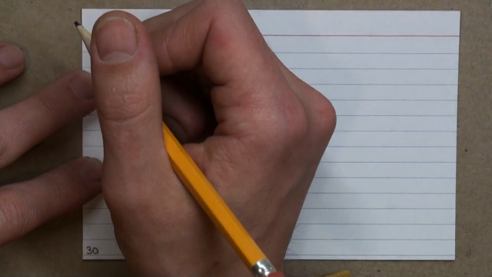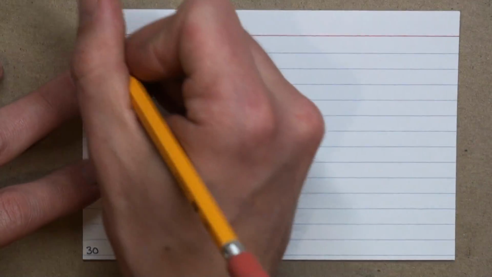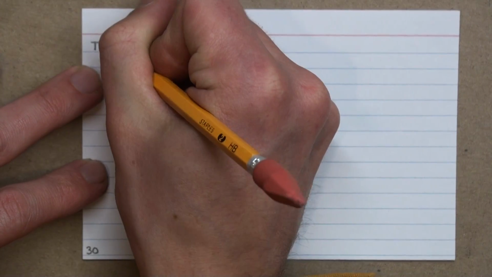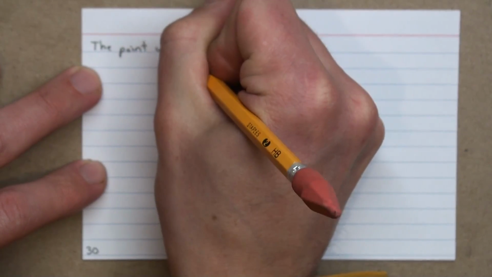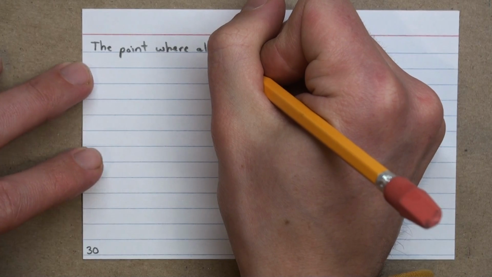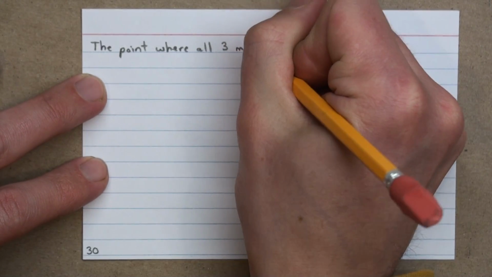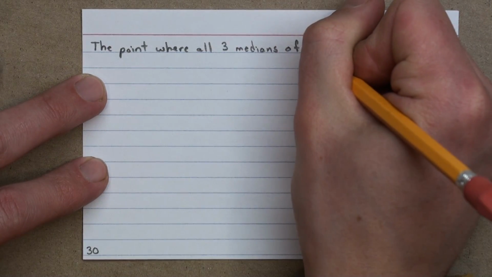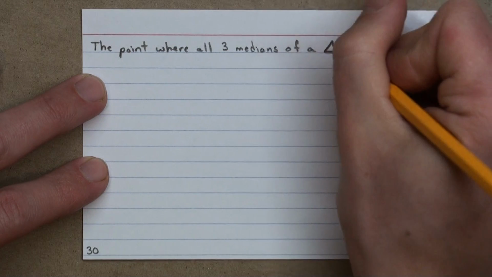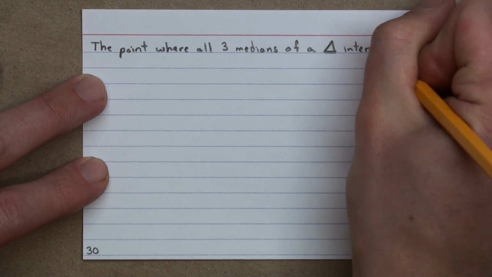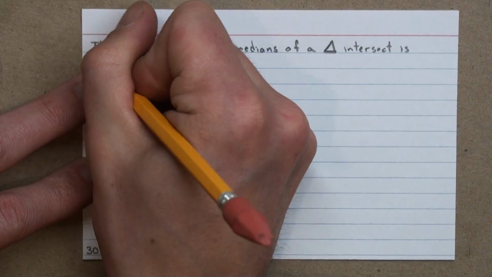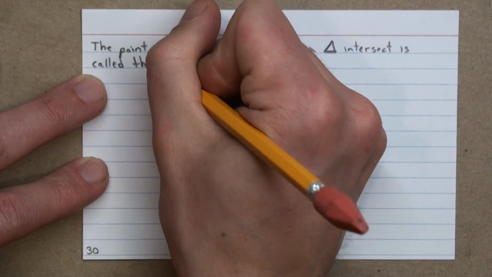And I'm going to go to card 30. The point where all three medians of a triangle intersect is called the centroid.